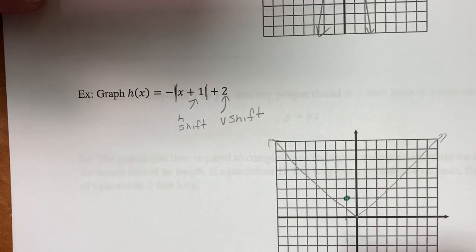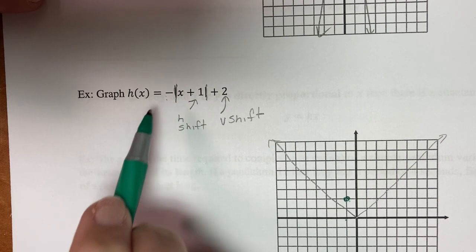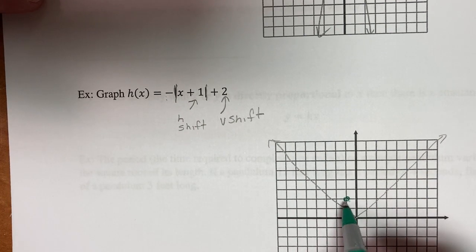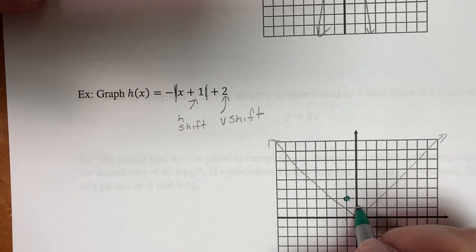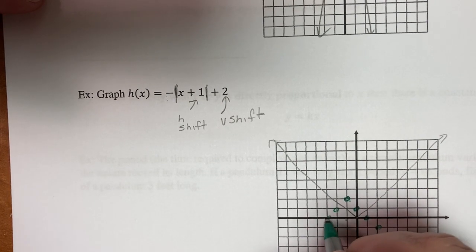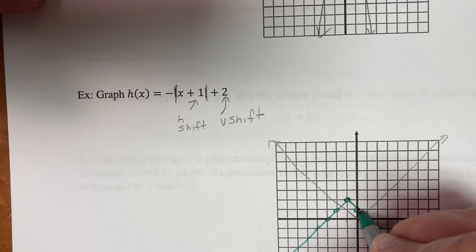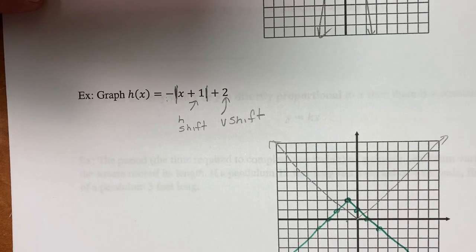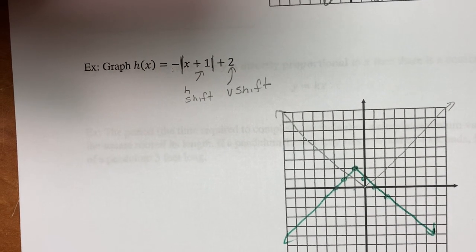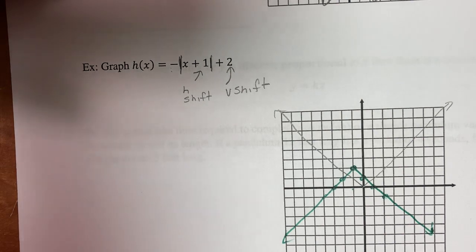So there's my new point. But remember, this is going to reflect it. So instead of going up, it's going to go down. So I could go ahead and look at those points. And it would look something like that. And there you go. There's the end of 8.3.